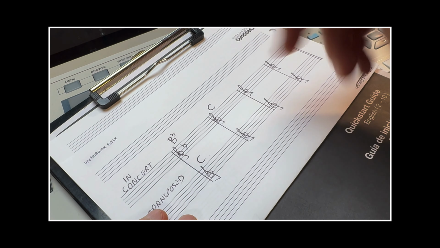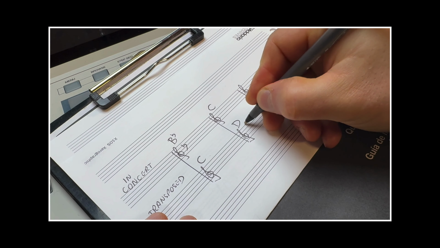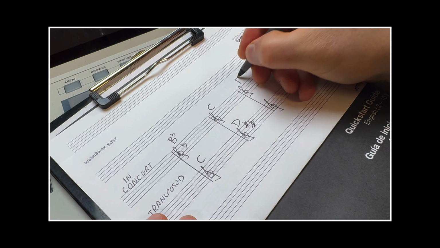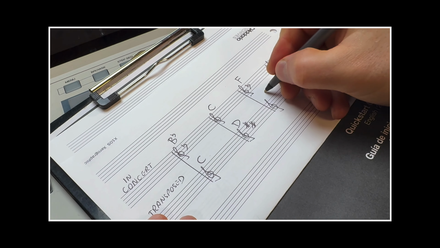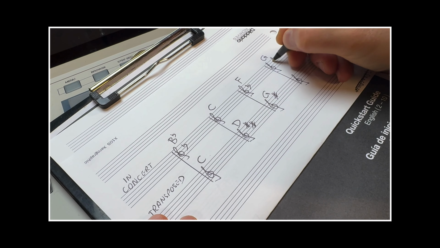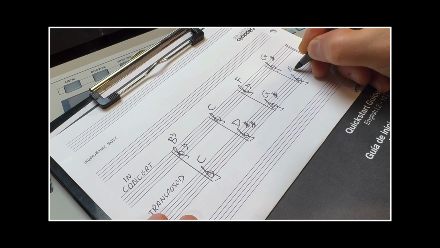Concert C is going to look like D for the trumpet player. F is going to look like G. G is going to look like A, and so on.